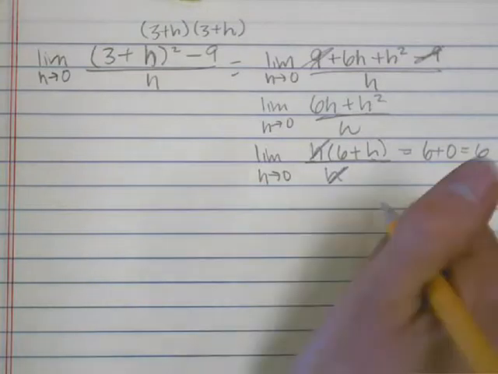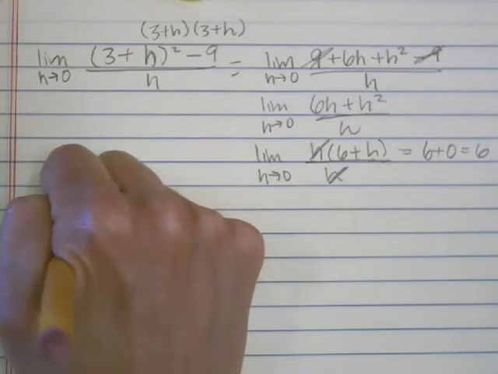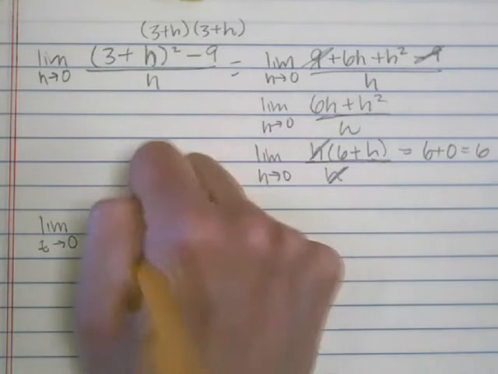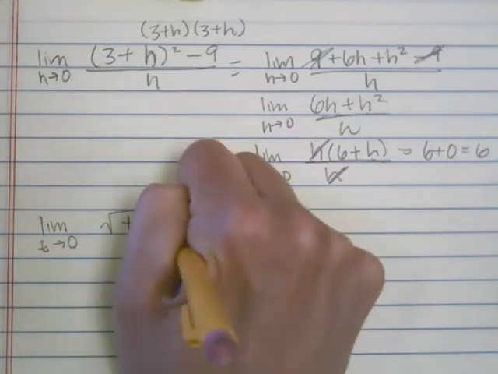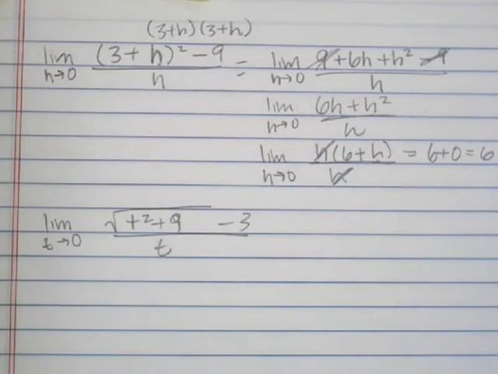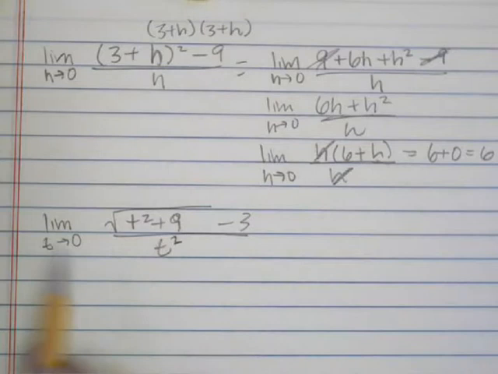Sometimes if we have square roots, it's best to rationalize the square root. So in this case, again, if you were to plug in 0, you'd get 0 in the denominator, which you can't have. So what we want to do is multiply by the conjugate.